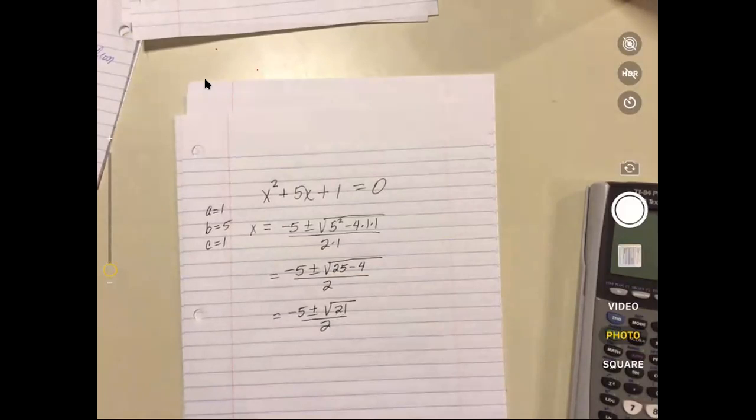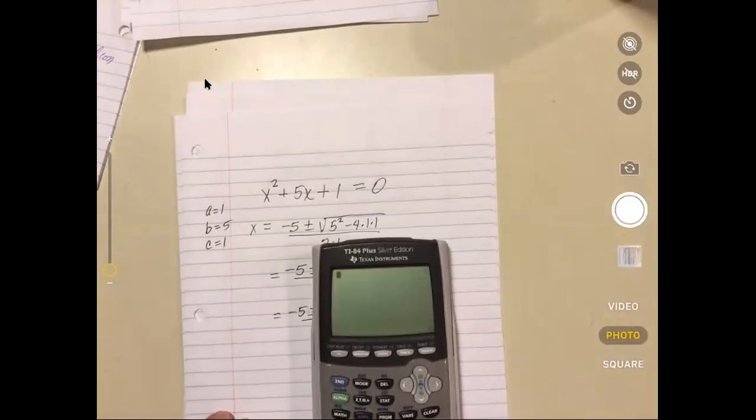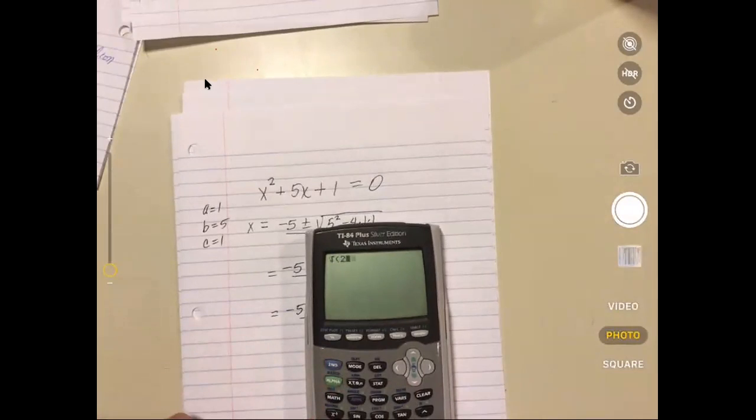And that's where I knew this wasn't going to be very nice. 21 doesn't have a nice perfect square answer, does it? I'm going to have to go to my calculator. The square root of 21 should be somewhere between 4 and 5. The square root of 21 is approximately 4.58.